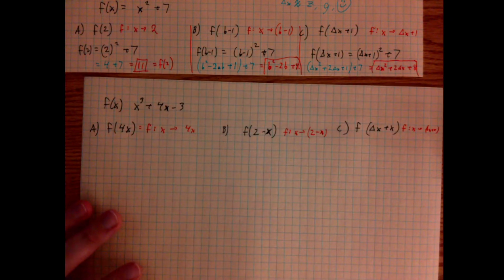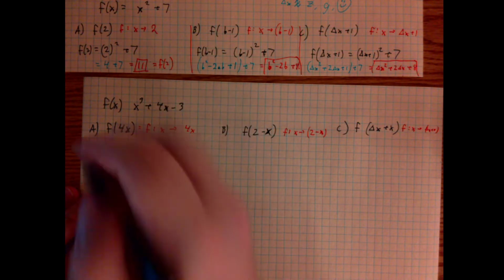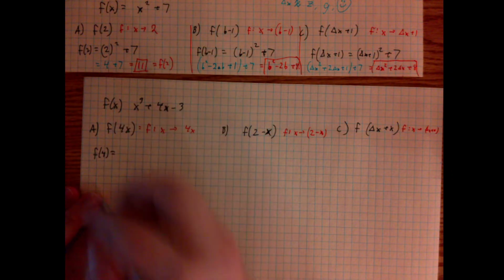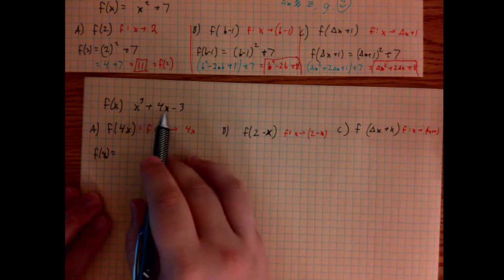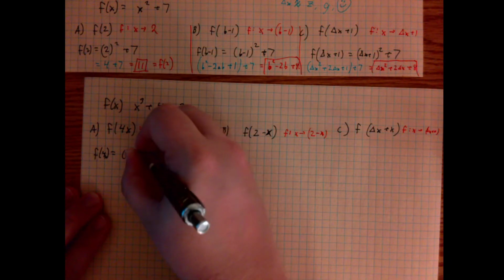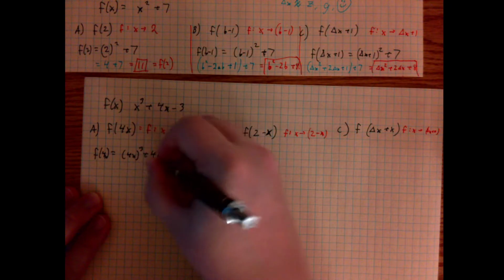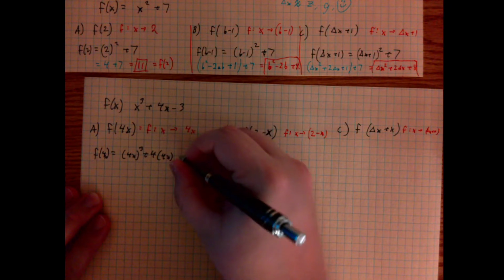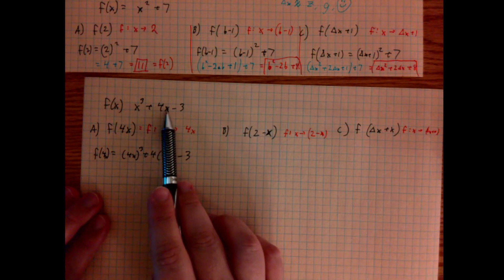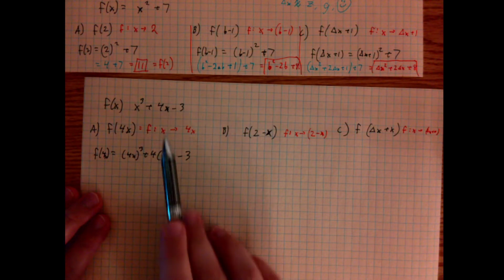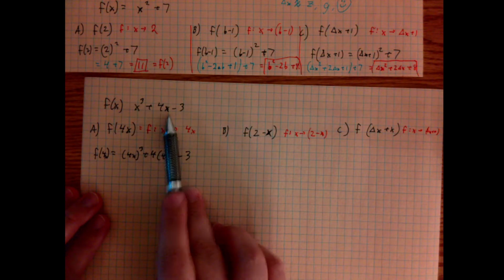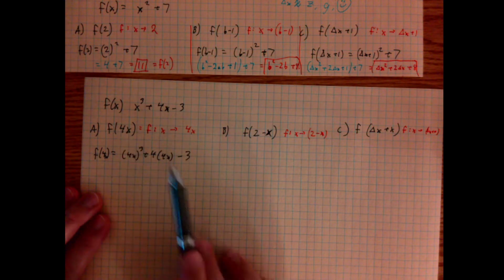So, let's do it. This one. So take the function f, which remember, f of x is equal to x cubed plus 4x minus 3. So everywhere there used to be an x, I replace it with a 4x. But what if there was already a 4, Mr.? No, I replace every x with 4x. So the 4 out front doesn't matter. It's still there. But everywhere there was an x, I replace it with the 4x.